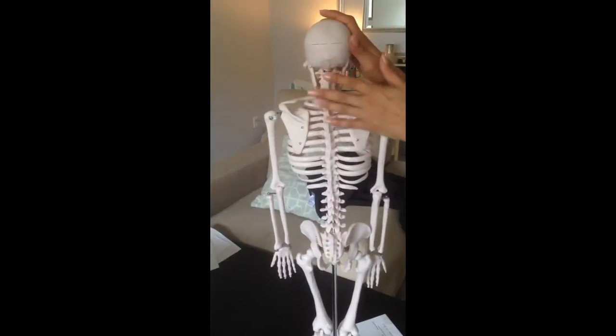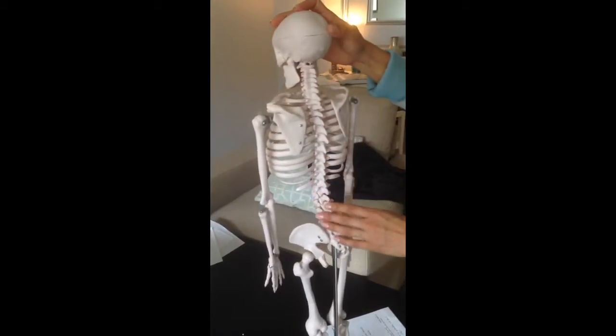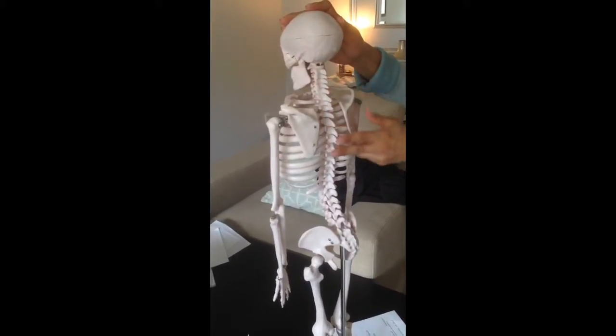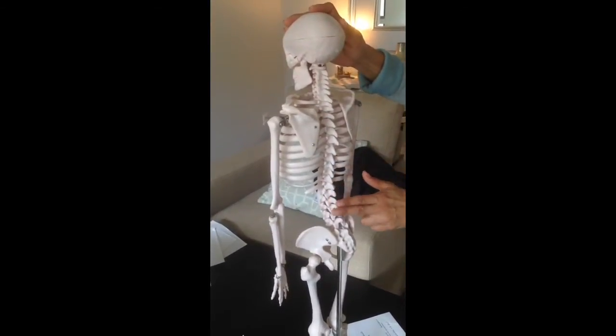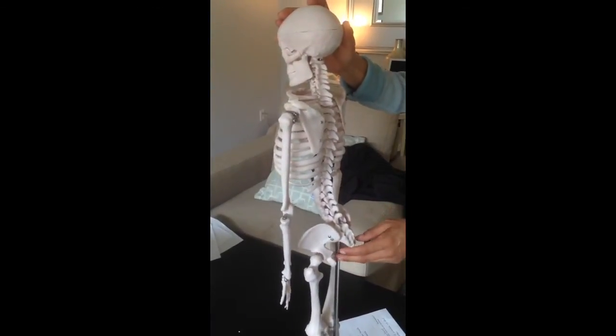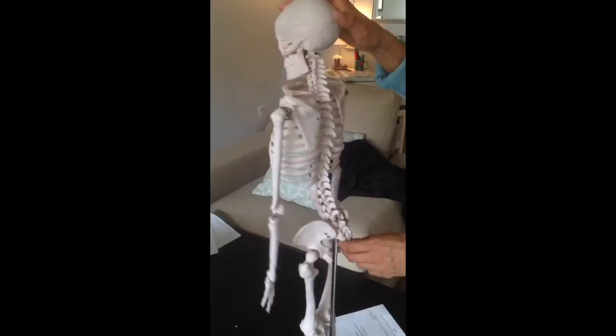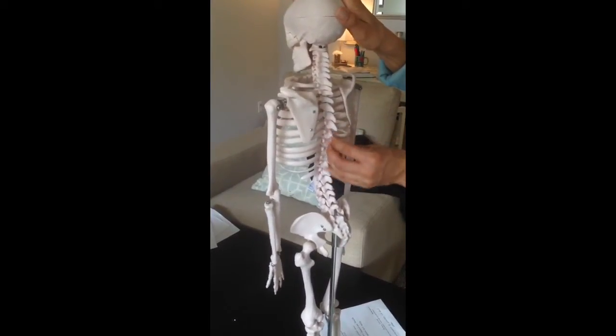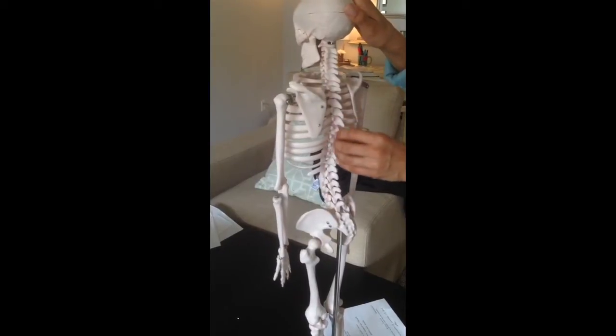Here's the vertebral column. The curves of the vertebral column, there are 4, and it starts with cervical, thoracic, and then this curve is the lumbar, and the last one, which is the sacral. The 2 that are primary are the lumbar and the thoracic because they take the most pressure and weight bearing.